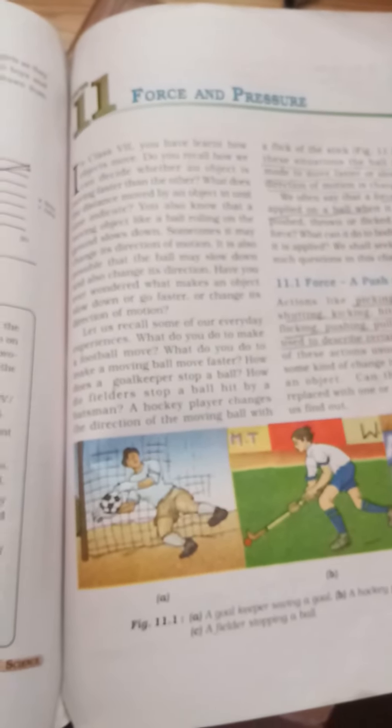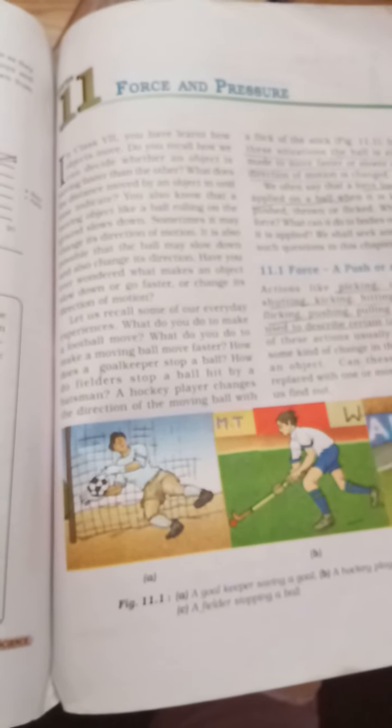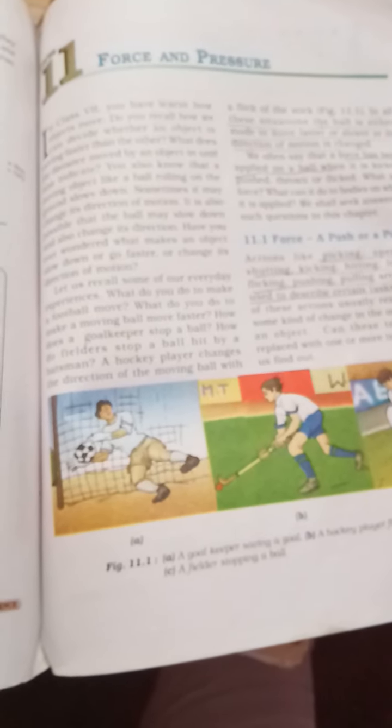For example, if a ball is moving, you can stop the ball by applying force against the motion. That is, we are applying force in the direction opposite to the direction of movement of the ball. If you want to increase the speed of the ball, you have to apply force in the direction in which the ball is moving. Whether it slows down or stops depends upon the amount of force that has been applied.